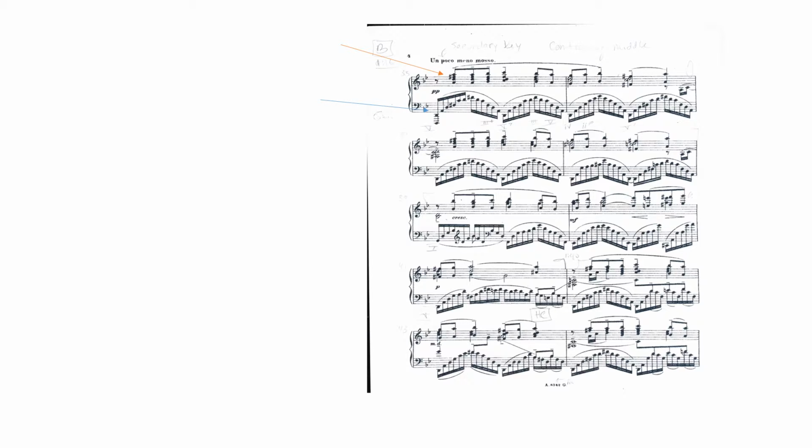So right here we have the theme or the motive of the left hand of the piano, which is arpeggiating through the chord, and it's just very soft and a huge contrast from the rest of the piece.